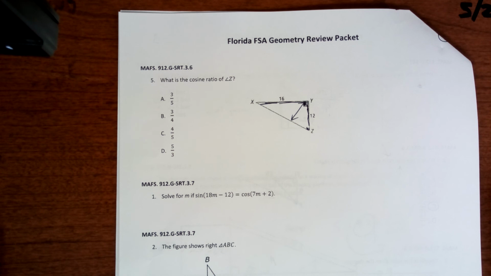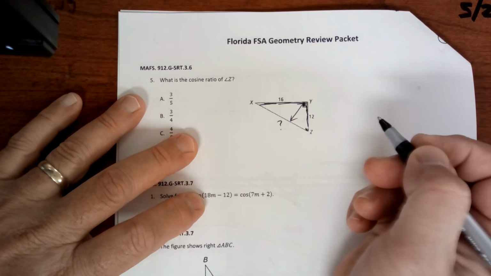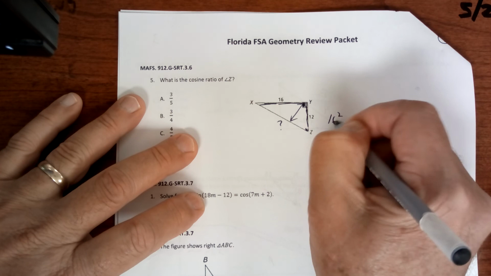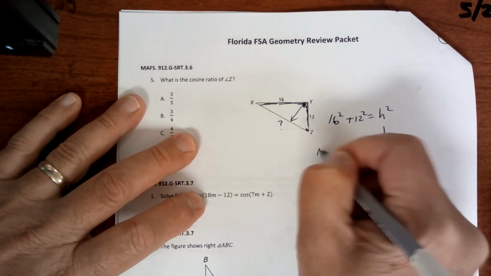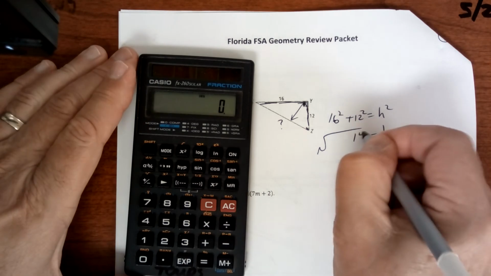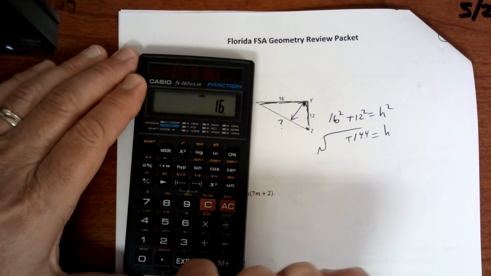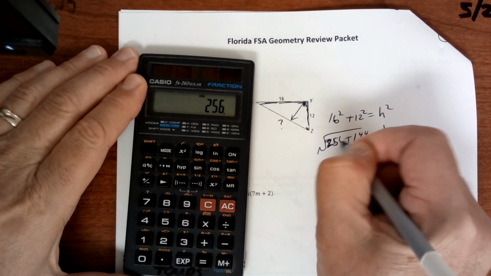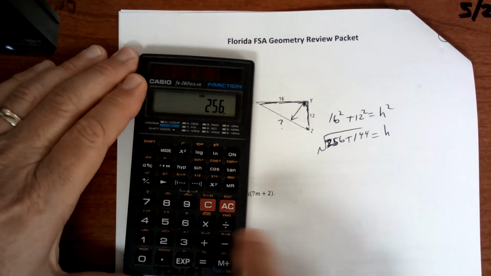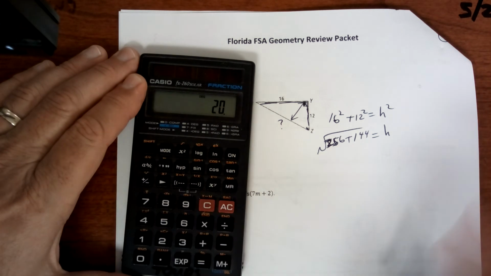So let me think here a minute. Let's put a x here, or let's say a question mark. So it's going to be 16 squared plus 12 squared is equal to the hypotenuse squared. H is going to be the square root. So it's going to be 144 for 12 squared. 16 times 16, I think, is 256. And it is. Okay, so 256 right here. And then you want to add up plus 144, and then press shift square root, and I get 20. So this side is 20.